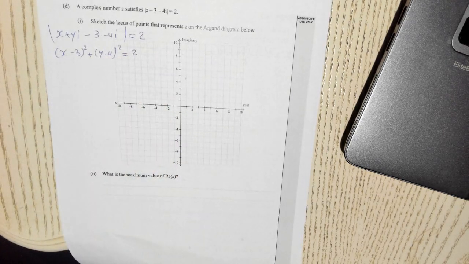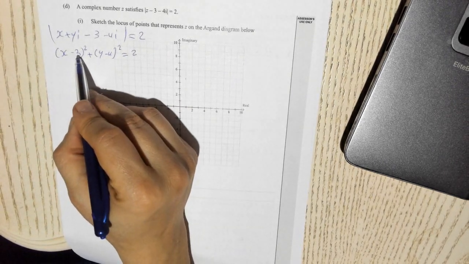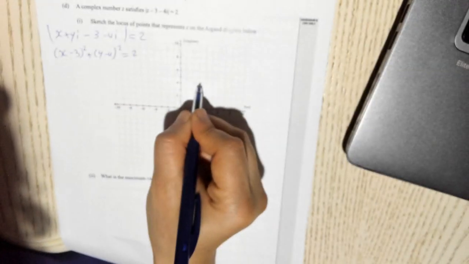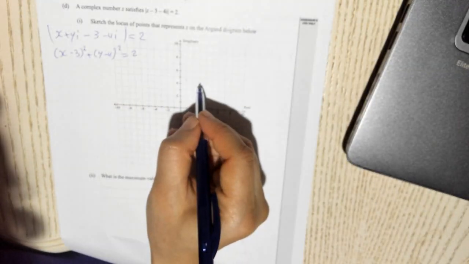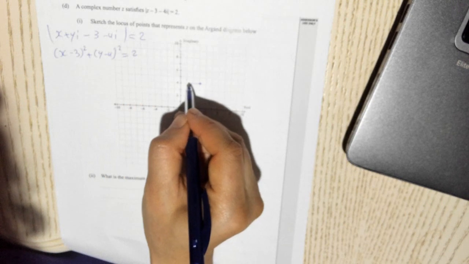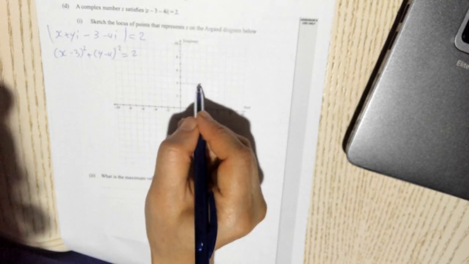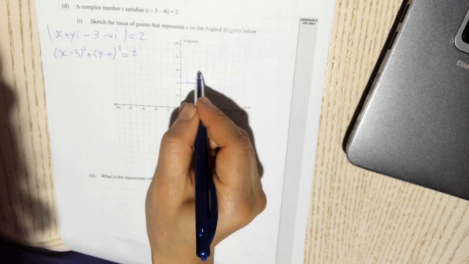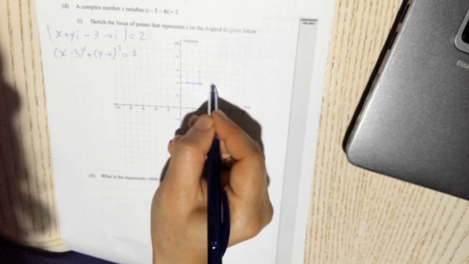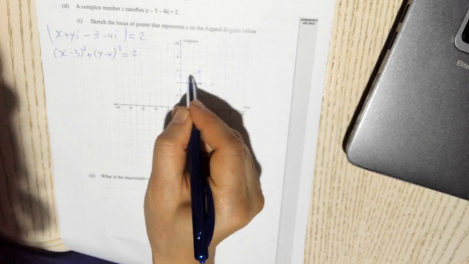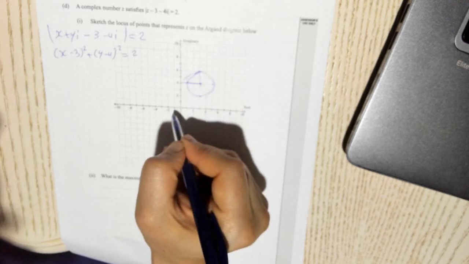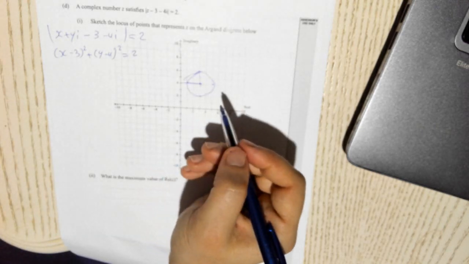So you've got a circle with center 3 and 4, 3 in the x, 4 in the y, and the radius is 2, so it's 1, 2. Okay, so it's up to here, and up to here, and up to that one. Sorry, my graph is always messy.